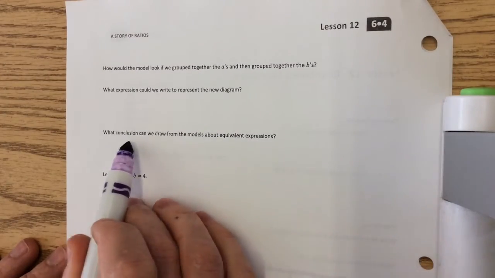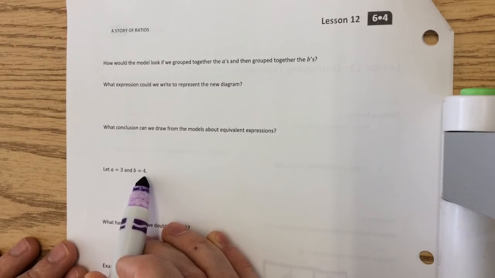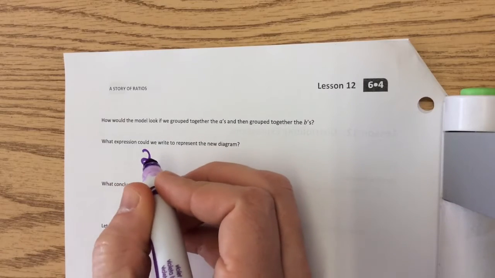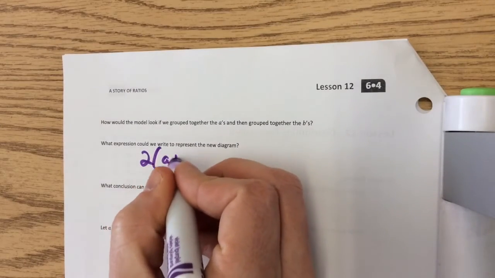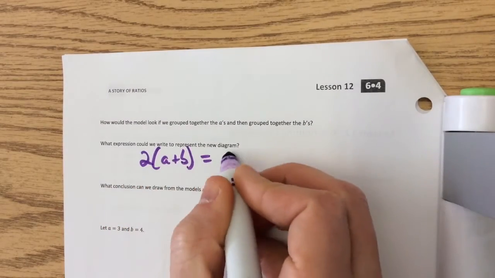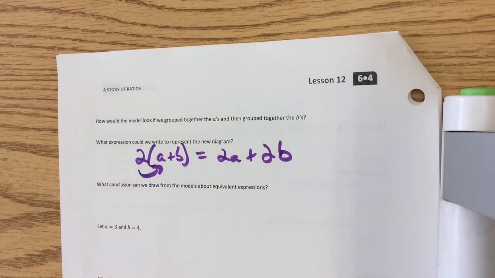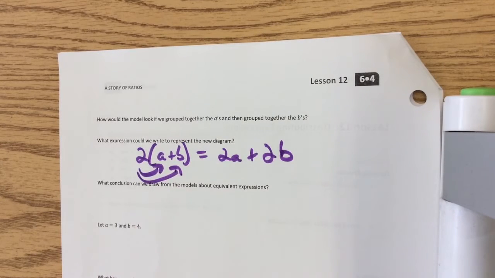Continuing on, you can group these together, but we can also find different values for them. Let's say that A equals 3 and B equals 4. So what expressions would be written? Well, I would have a 2 in parentheses (A plus B), because there are two groups of those, and that's equivalent to 2A plus 2B. And we've talked about how it distributes in before. This is a very old school method of multiplying in relating to what we're doing now.